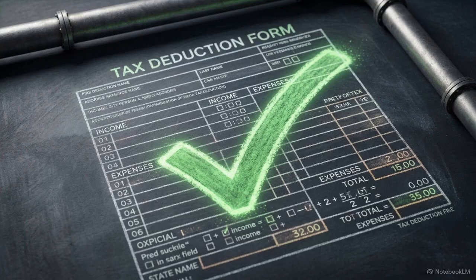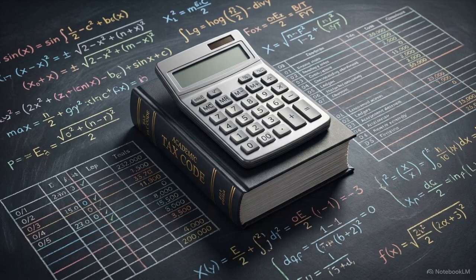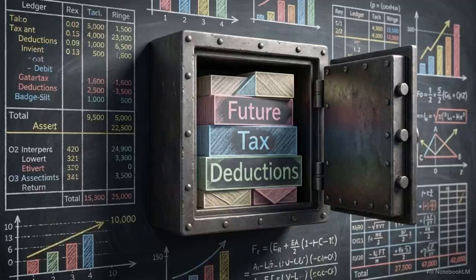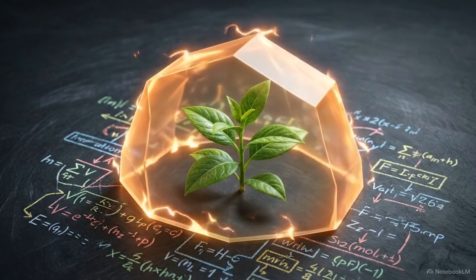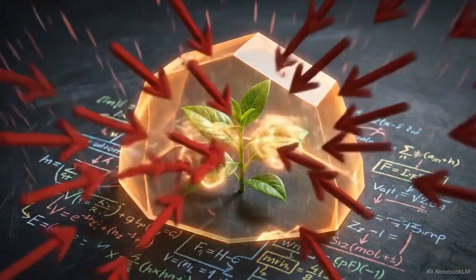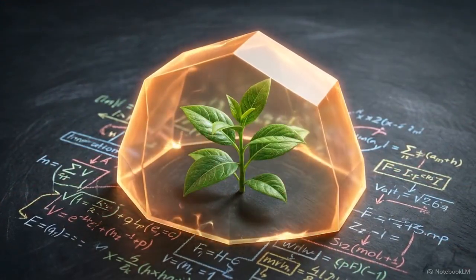To quantify this, we calculate the deferred tax asset. We take the future deductible amount and multiply it by the enacted tax rate. Paying taxes on income before it is technically earned creates a measurable future economic benefit. That deferred tax asset acts as a shield, protecting later revenues from taxation when GAAP finally recognizes them.